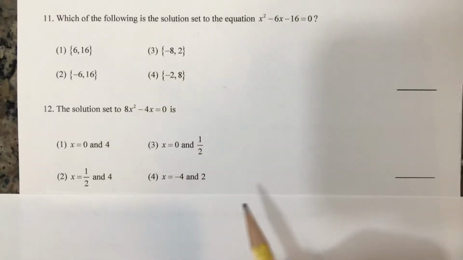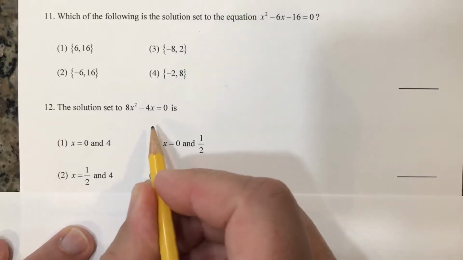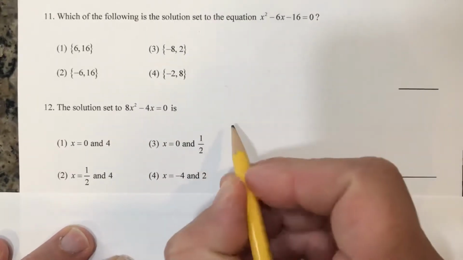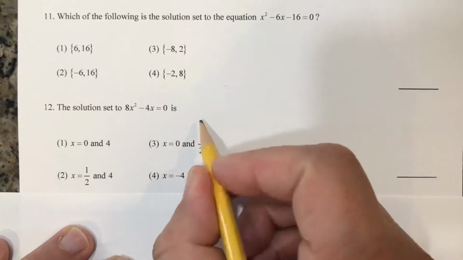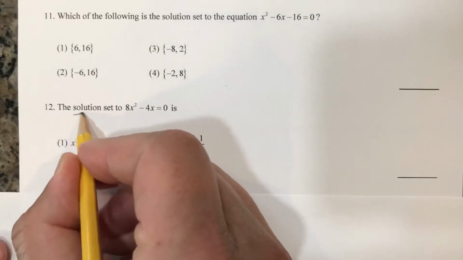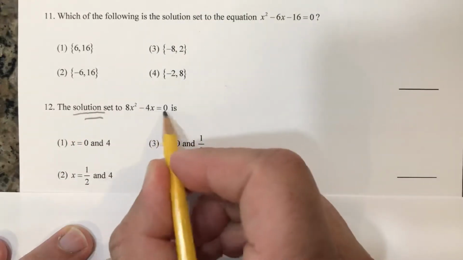Right, welcome back to part 2 of multiple choice. We're going to continue with number 12 through 19, getting ready for an assessment that'll happen tomorrow, Thursday, and finish by Friday. All right, so they ask us for the solution set again, which means it's set equal to 0.